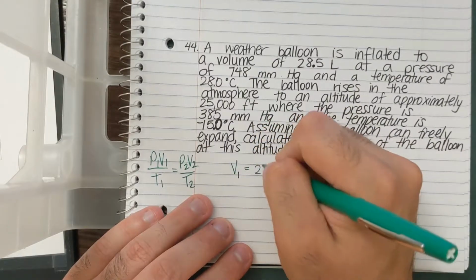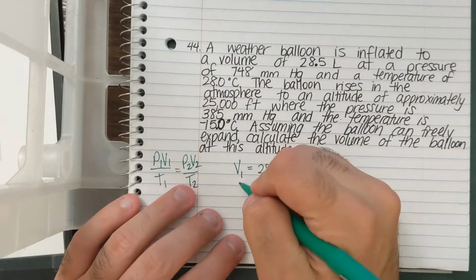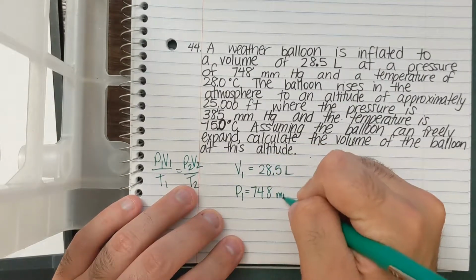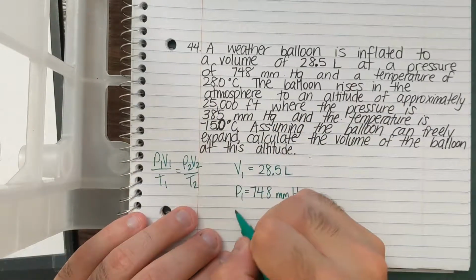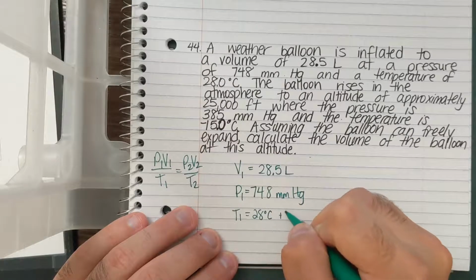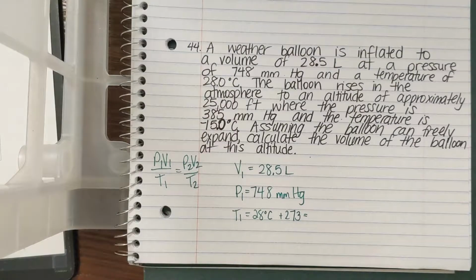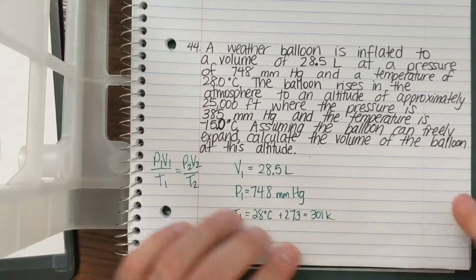So V1 is 28.5 liters at a pressure of 748 millimeters of mercury and a temperature of 28 degrees Celsius. T1 is 28 degrees Celsius, but remember, we don't like degrees Celsius for these calculations. So I'm going to automatically change this to Kelvin, so 301 Kelvin. So the initial temperature is 301 Kelvin.